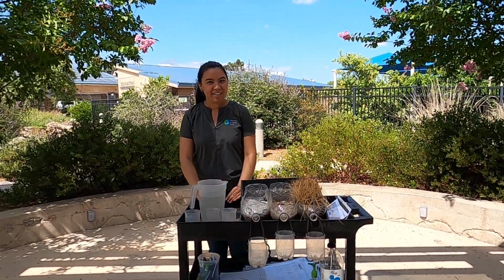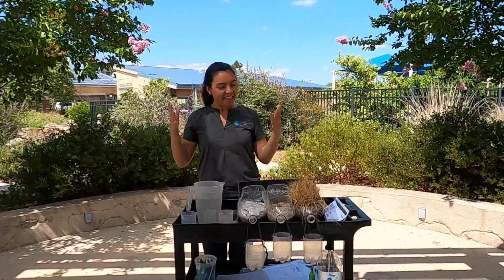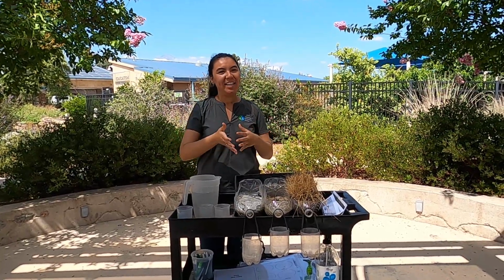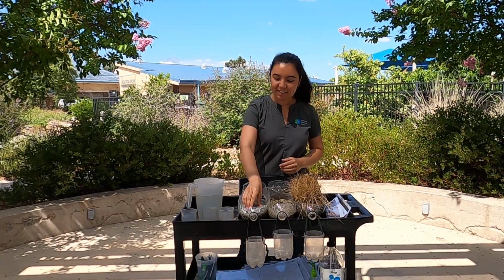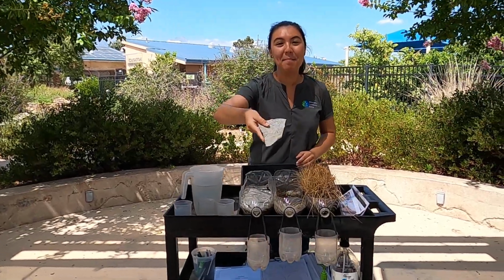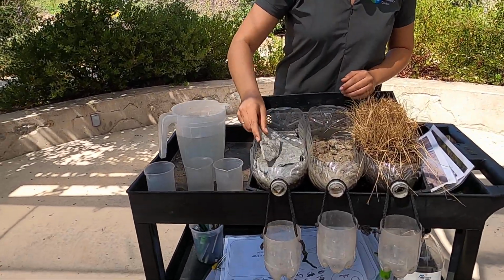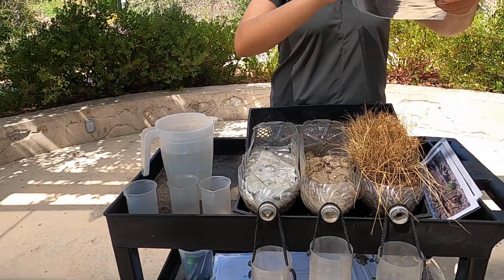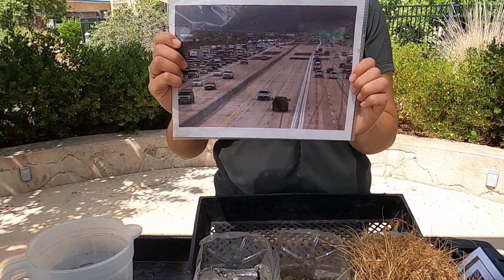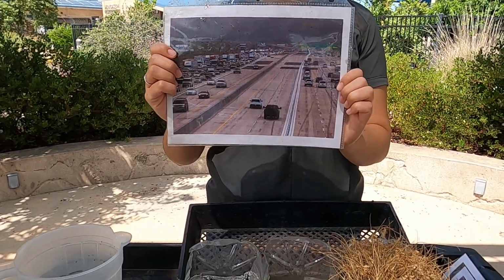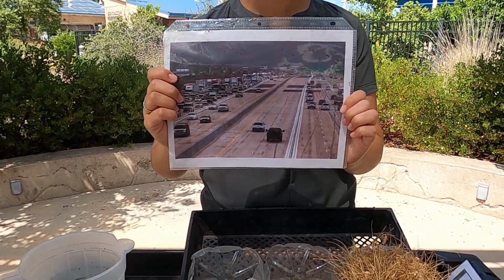So we're going to use this model, which will help us see how runoff works in different surfaces that represent surfaces in our environment. And so we have this surface right here, some cement. And what does that remind you of? Streets or sidewalks in your city? So we have our cement representing the cement and asphalt surfaces in our community.